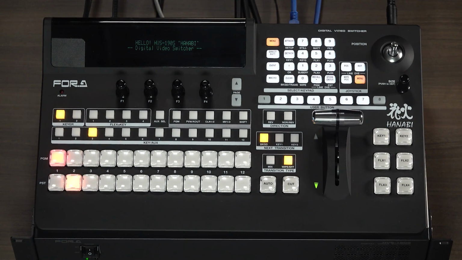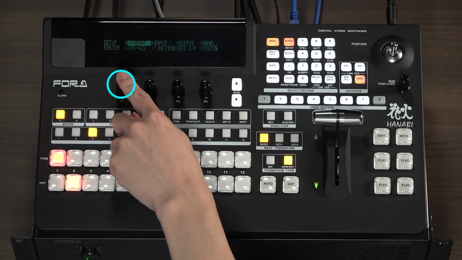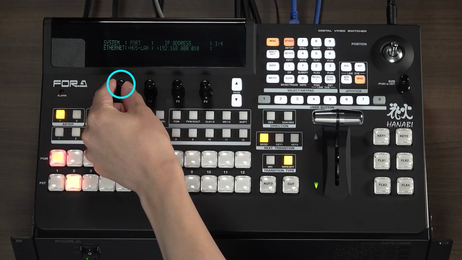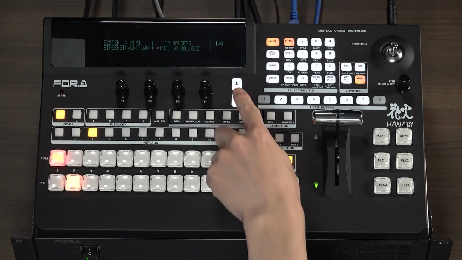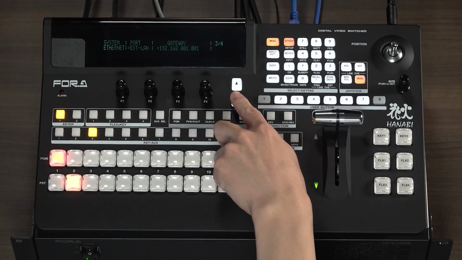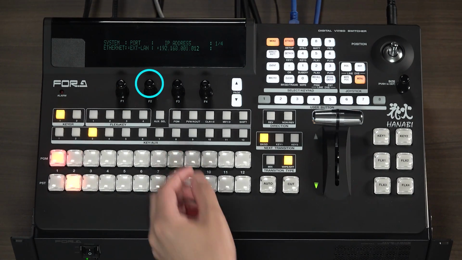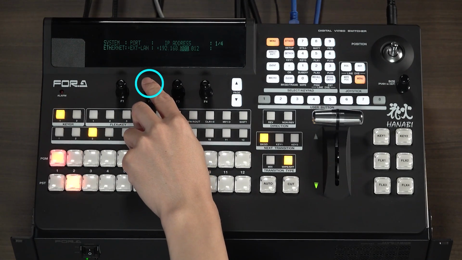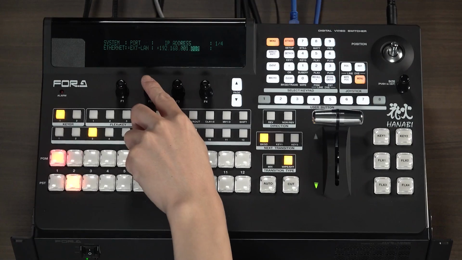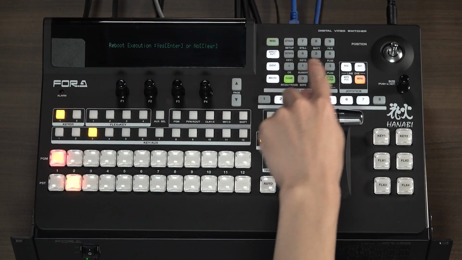This time, we will configure the settings for the web GUI. Go to System, Ethernet, and select EXT LAN with F1. Set the desired value on pages 1 to 3. Press F2 to move and turn to change the value. After changing, follow the pop-up and restart the MU.